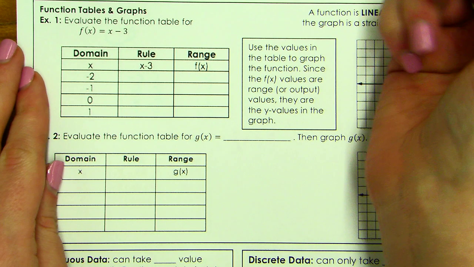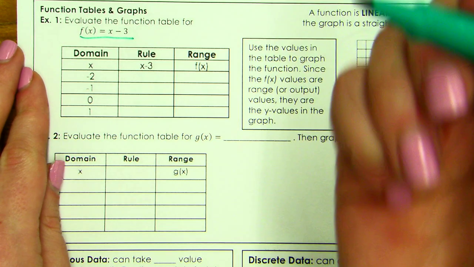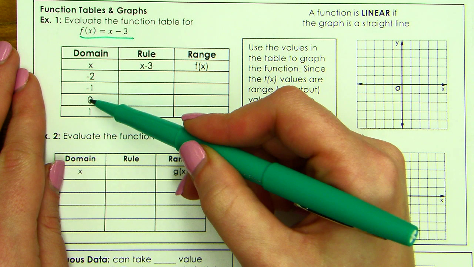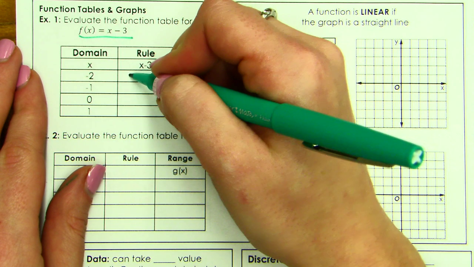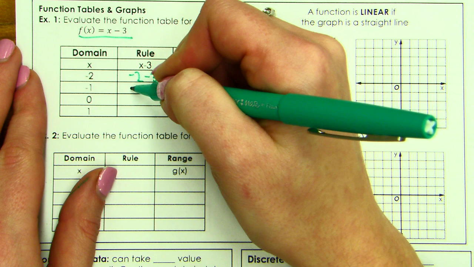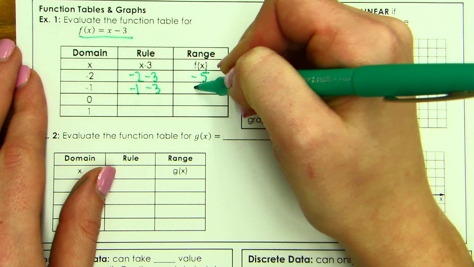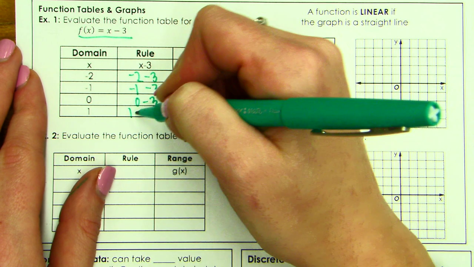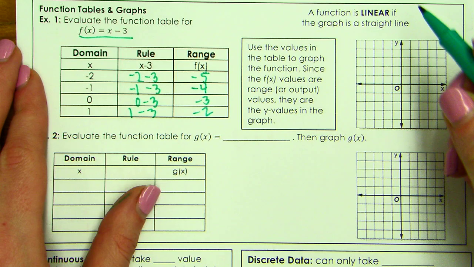So for a function table, we're going to evaluate this function in the table. You can plug in anything you want for the domain. We're going to plug in -2, -1, 0, and 1. So here I'm going to plug in -2 for x, -2 minus 3 is -5, -1 minus 3 is -4, 0 minus 3 is -3, and 1 minus 3 is -2. Then I'm going to graph those values.